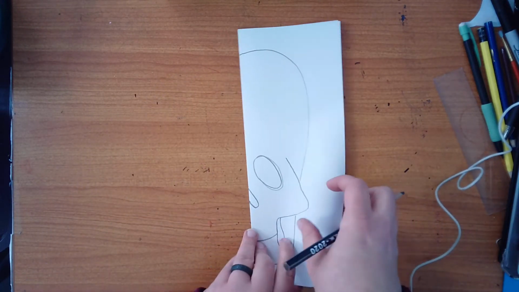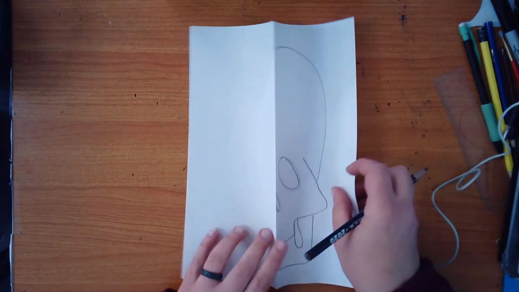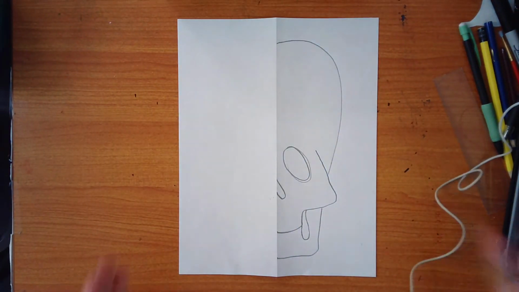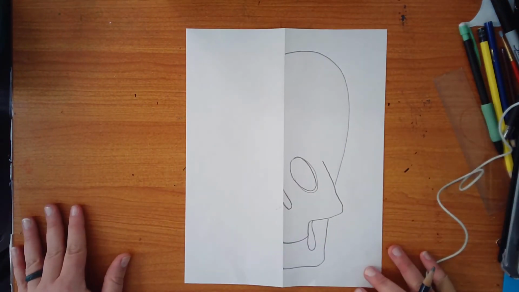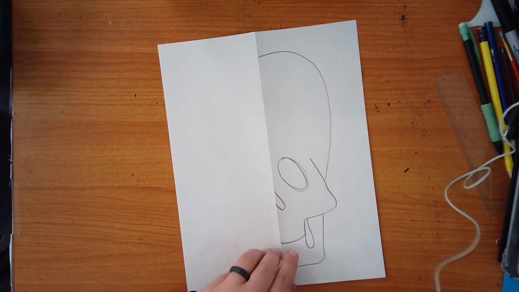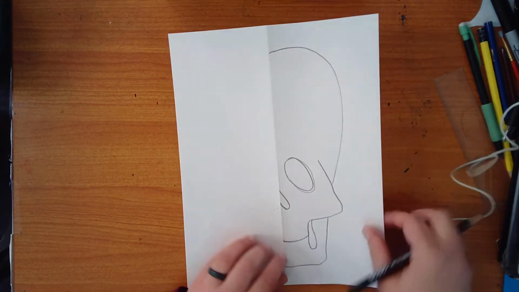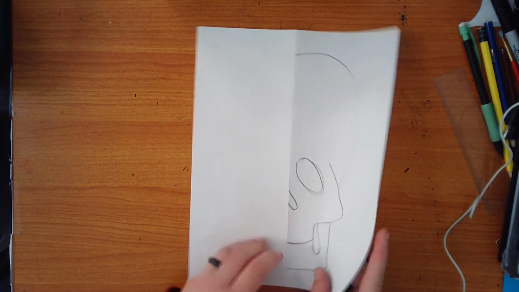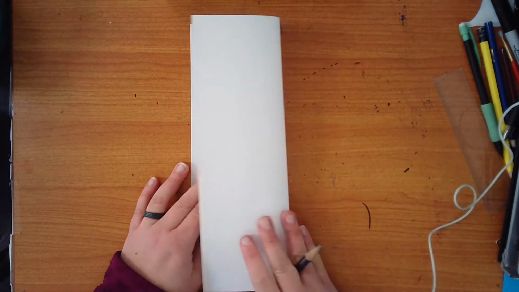Our next step, we're going to unfold this guy, and we should have about half of a skull, or calavera. We're going to take this guy and fold him to where the graphite is touching the clean side. We're going to fold it to where our drawing is on the inside.